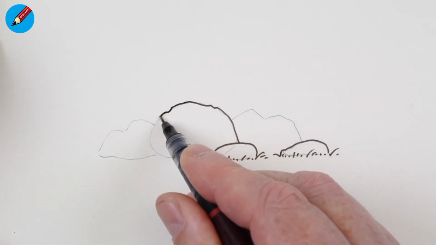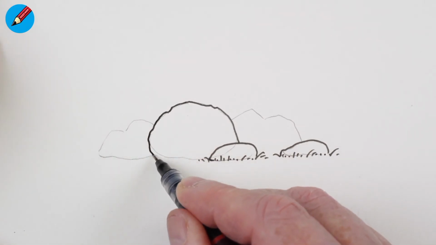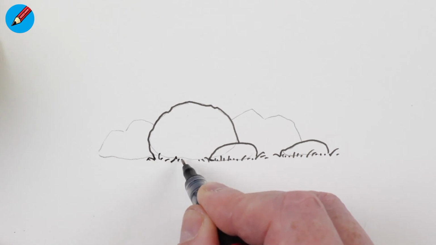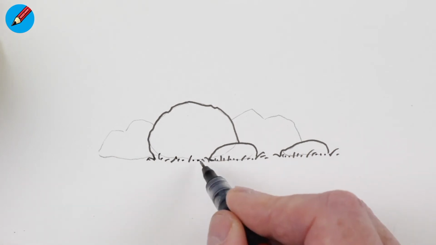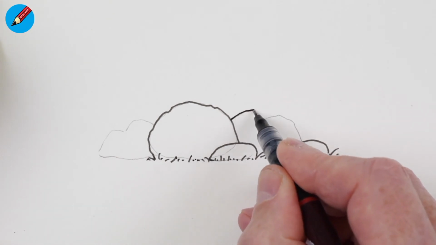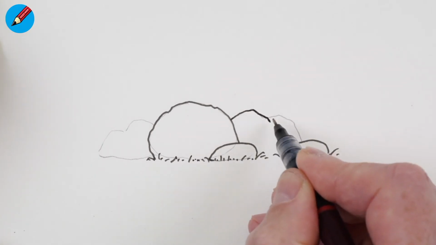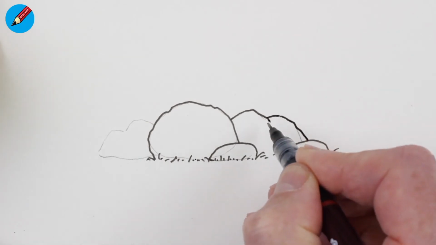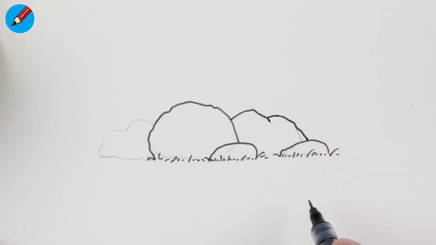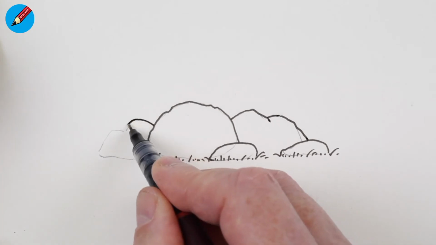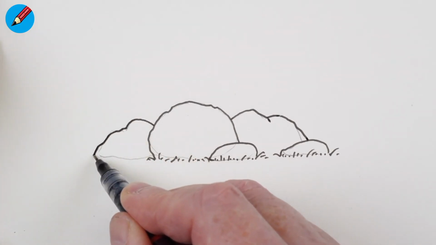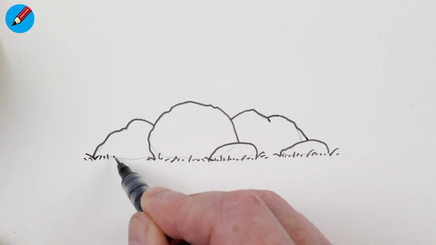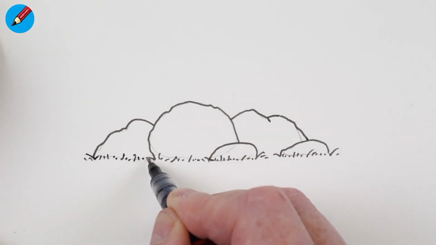It doesn't have to be very smooth. You can make it quite crumbly if you like. And then again, this is going to be sticking out of the grass. And we'll have a little line there and come back a bit on yourself there. So it's kind of a crack or something in the rock. And again, we can have something like that. And then we'll have the grass growing like that.